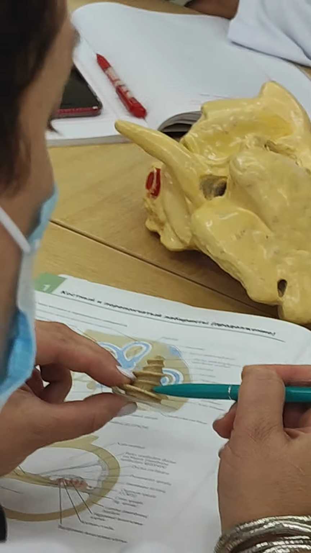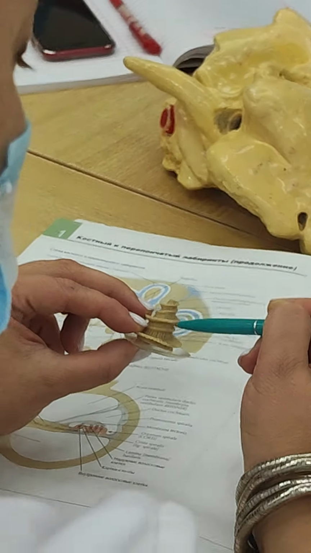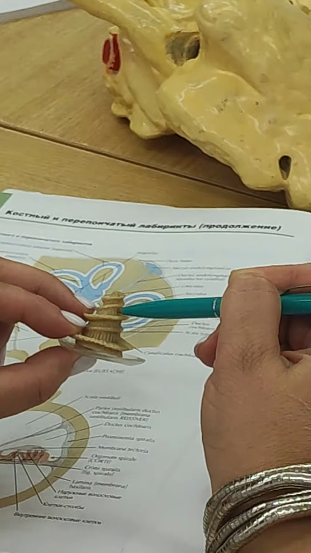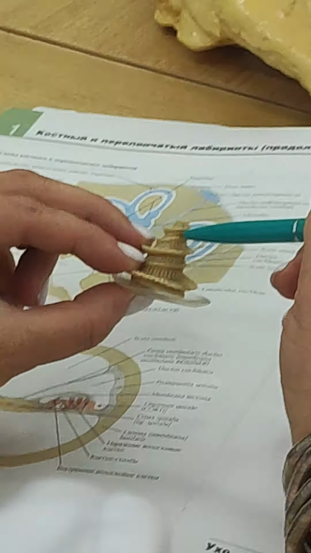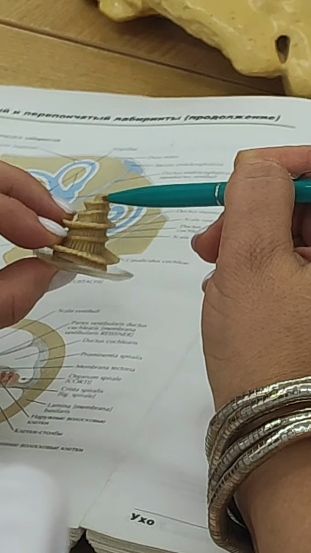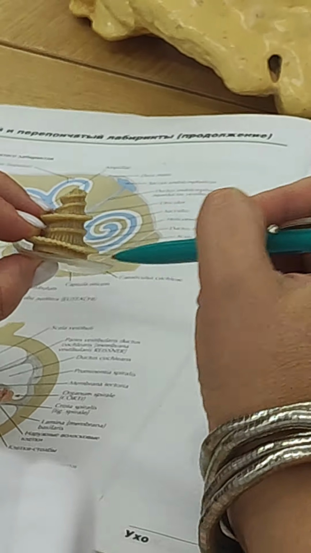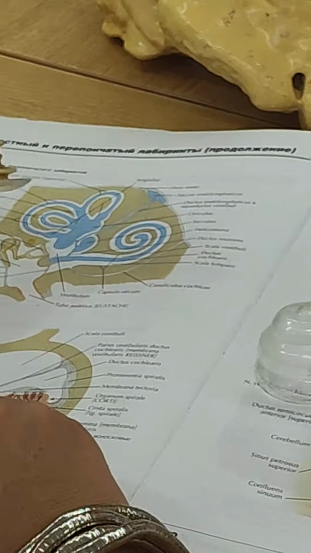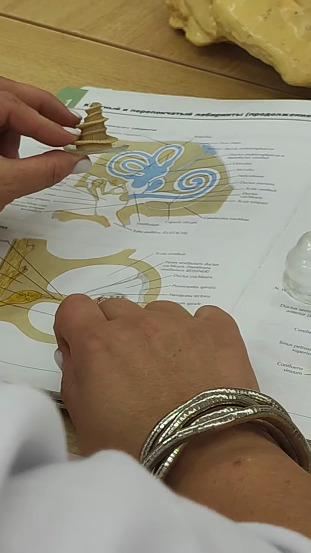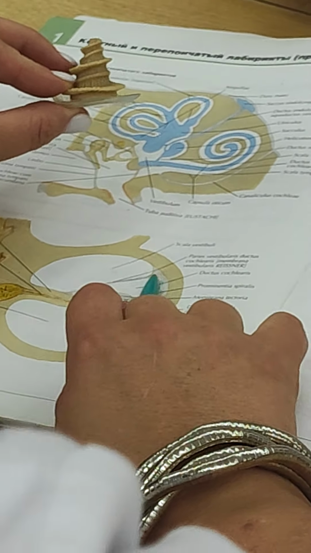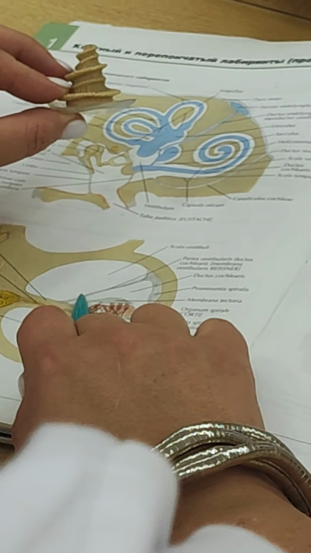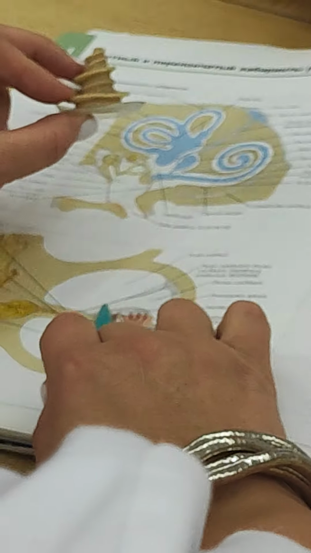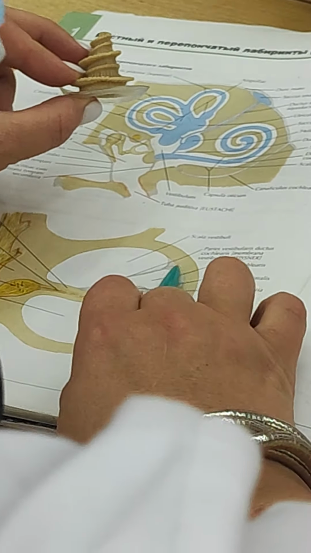Tympanic and vestibular scala. Here is the plate. In the vestibular scala, we have another ligament. We call it Reissner's ligament, or vestibular membrane.